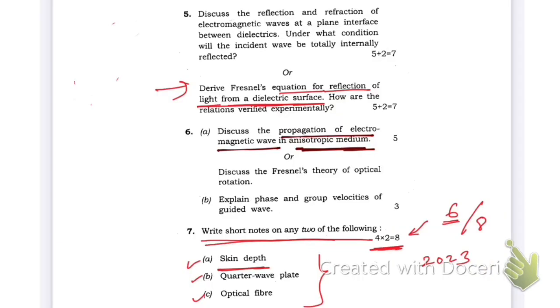So when it is not mentioned, you have to choose one condition, whichever you can. If it is mentioned, then use the condition mentioned in the question.